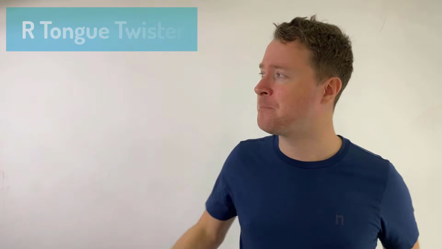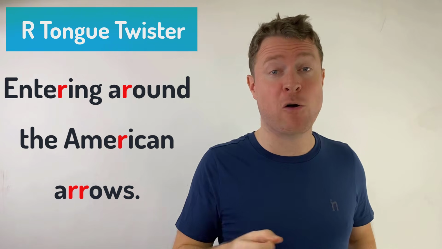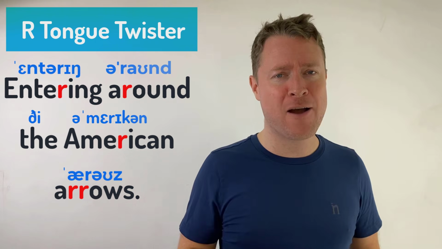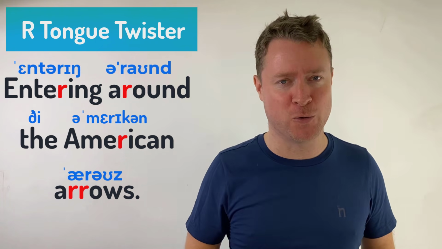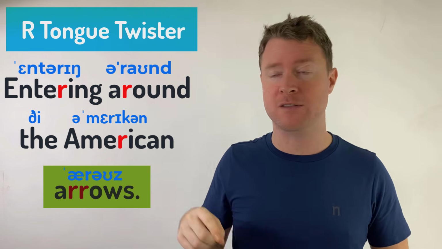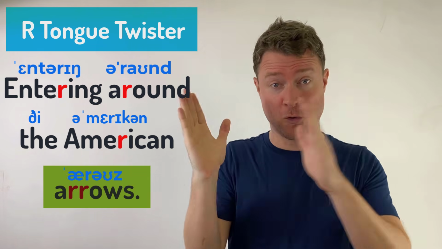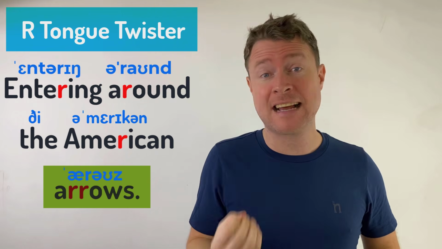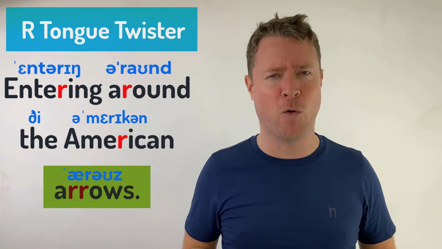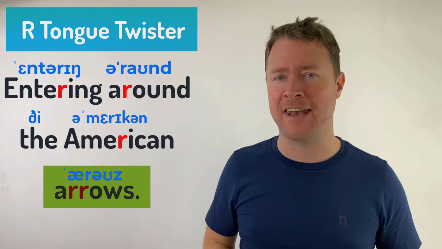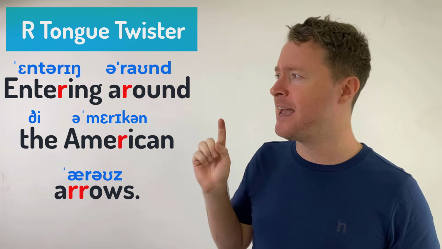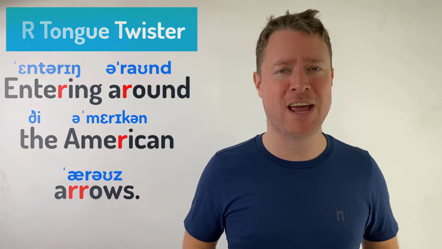Try this tongue twister. Entering around the American arrows. Now you'll notice that word arrow in there has two R's. And in English, when you see two R's together, it's pronounced exactly the same as when you see one letter R, okay? Arrow, arrow. So, try again. Entering around the American arrows.